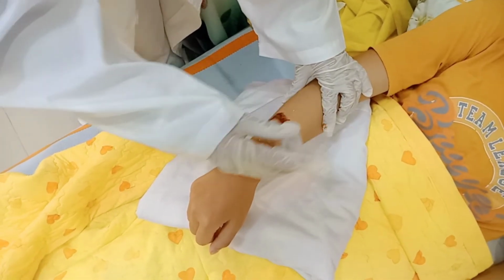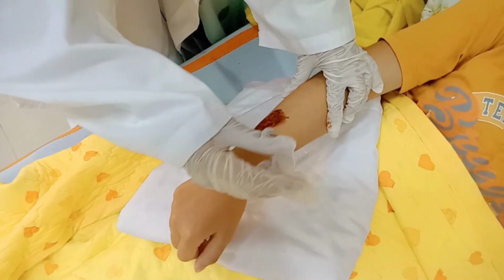So, continuous lang ang flow. And assuming that we have a catheter.